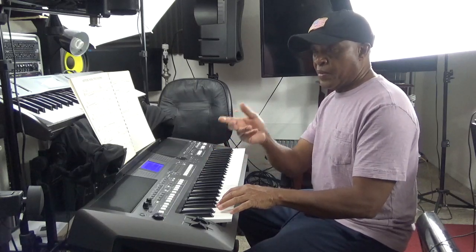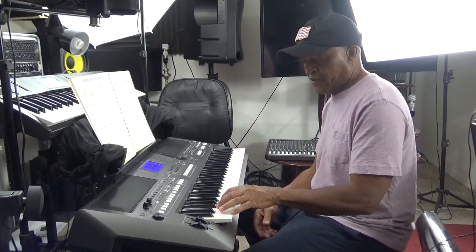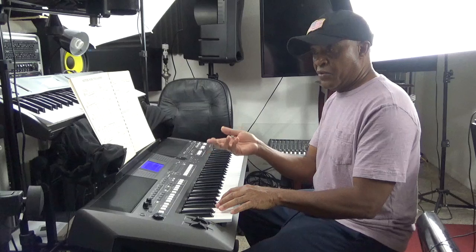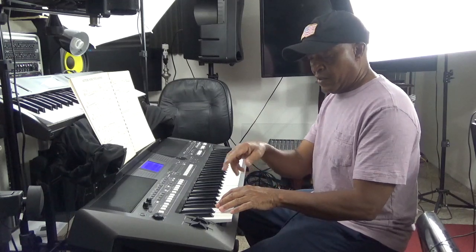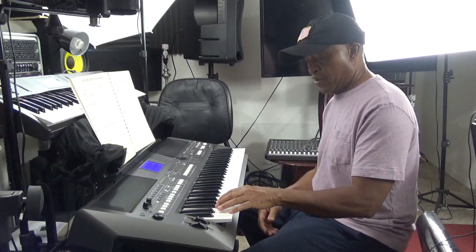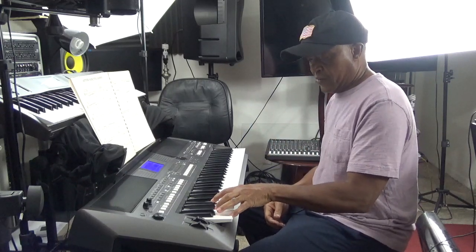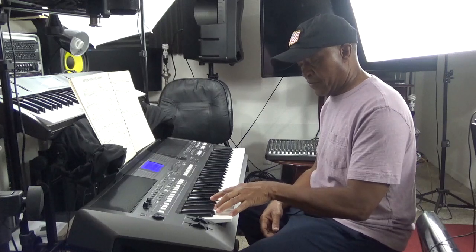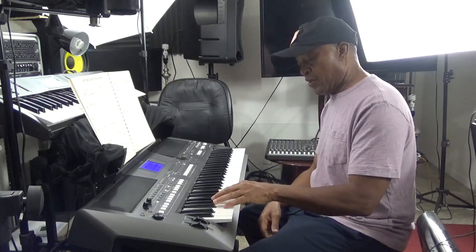So if I want to play D minor 7 flat 5, I play my regular D minor 7 and then flat 5. All I've got to do is lower the 5 half a step. What is 5 in the chord? It's A. So I lower the 5, which is A, half a step, and it's going to give me A flat. I want to make sure that's right. Yeah, that's right.